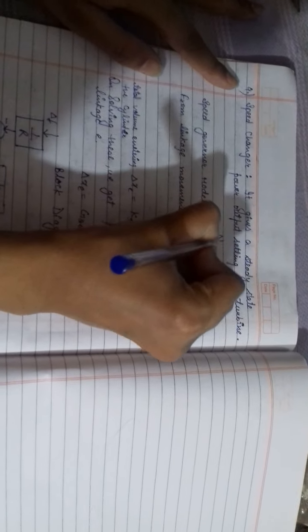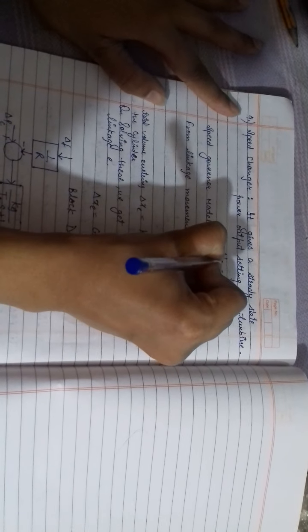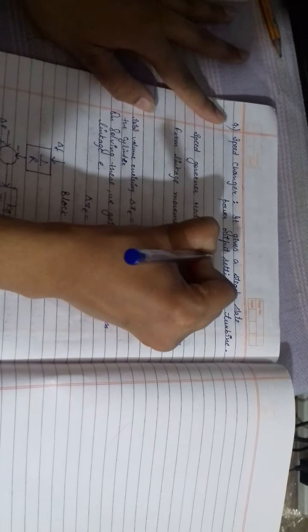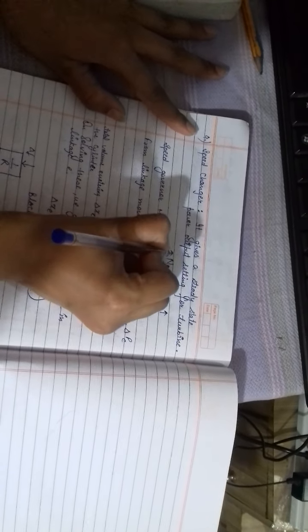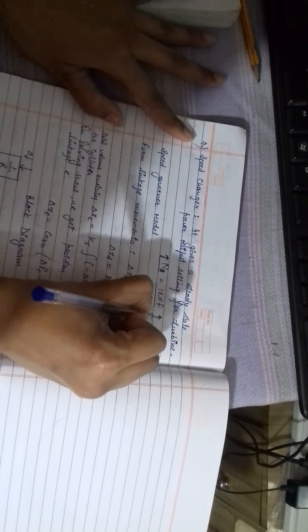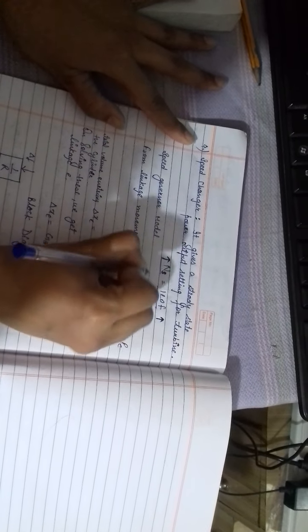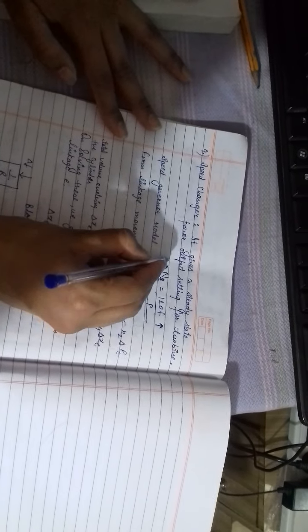We know that Ns equals 120 f by P. If we change the speed of the system, the frequency will also change, and if we increase the speed, the frequency will also increase by this formula. We can take this as a reference to understand the concept of the speed changer.